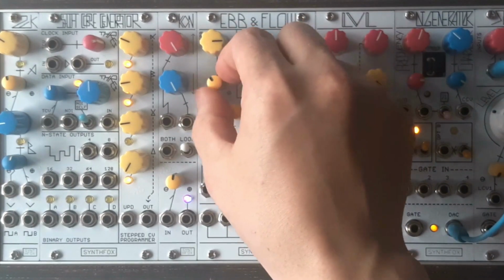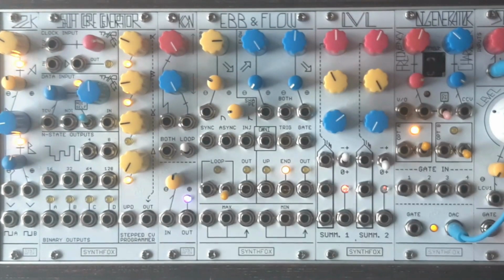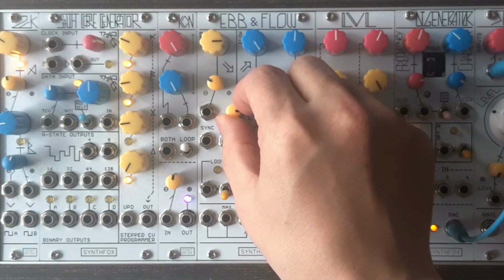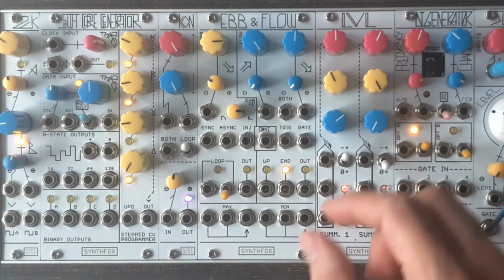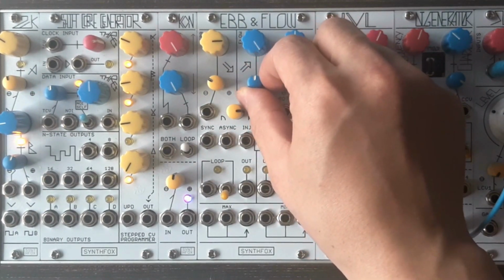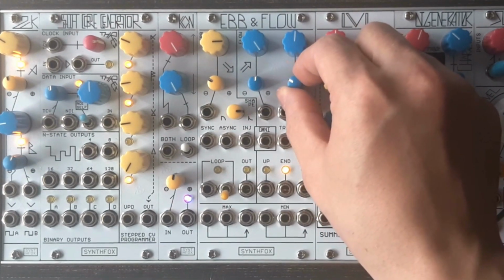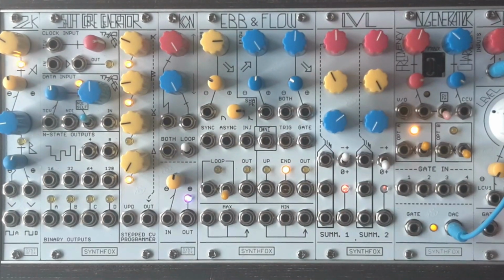Ebb time CV attenuverter to about 10 o'clock. Shape setting to 3 o'clock. Flow rise CV attenuverter to noon. Fall CV attenuverter to 10 o'clock. The ebb loop switch is off.